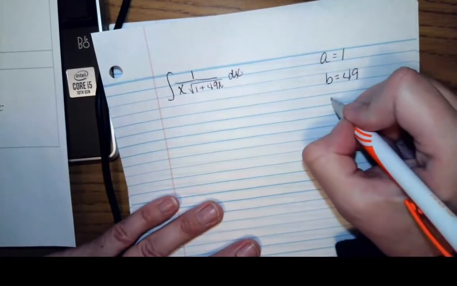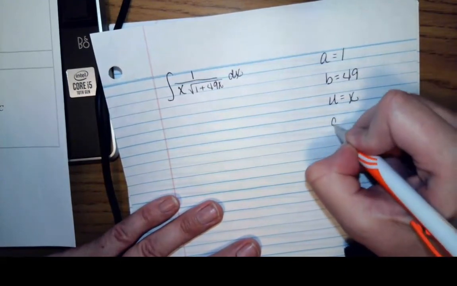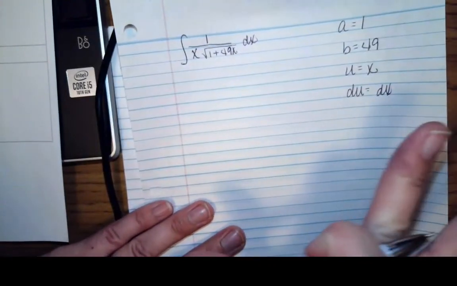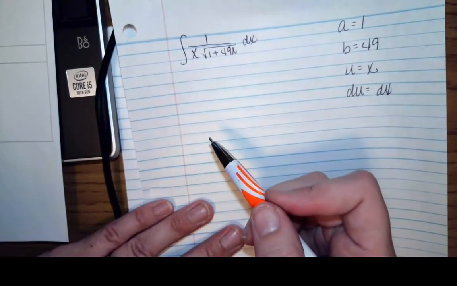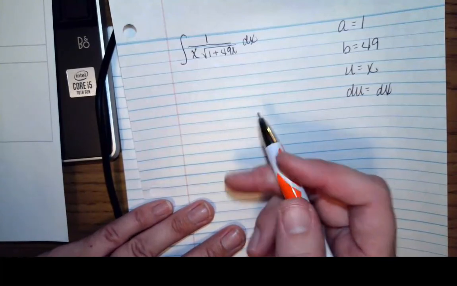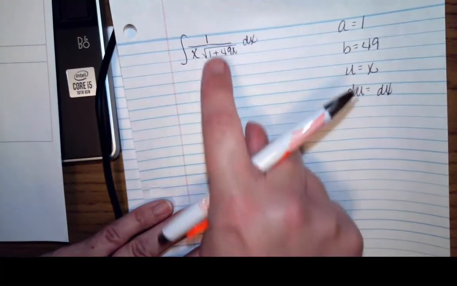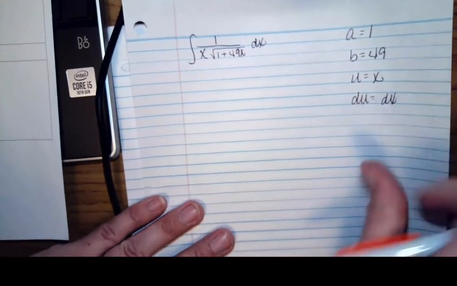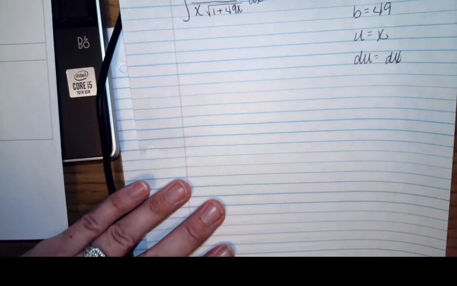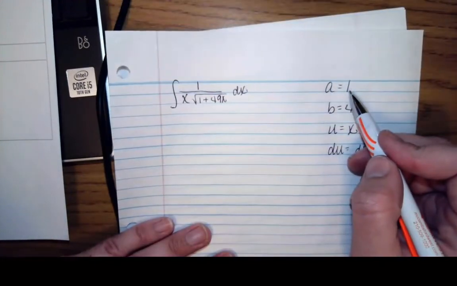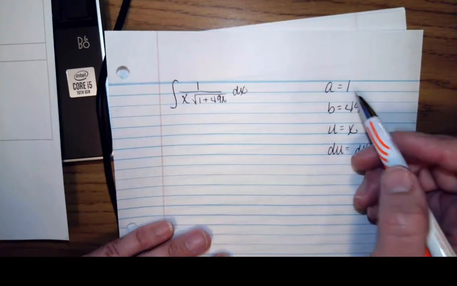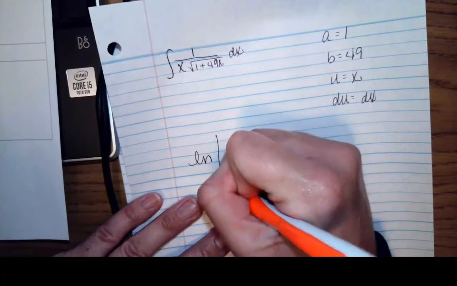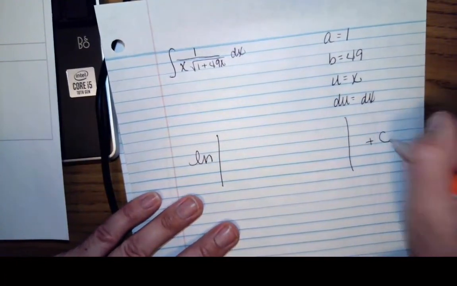What is my u? My u is x, which makes my du dx. So I don't have to balance, so I'm happy. Now I just have to fill everything in. And there's a qualifier that a has to be bigger than 0. In other words, no subtraction underneath here. So what I have is this. I've got 1 over the square root of a. So 1 over the square root of 1 is just 1, and that's irritating me, so I'm not going to write it. Then I have the natural log of absolute values, plus c.